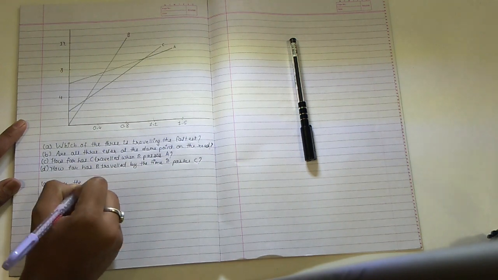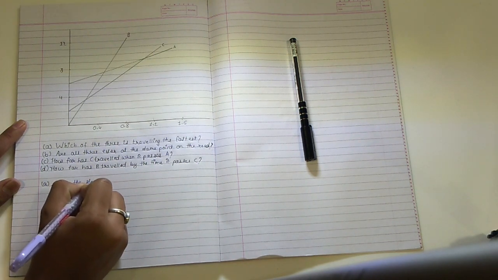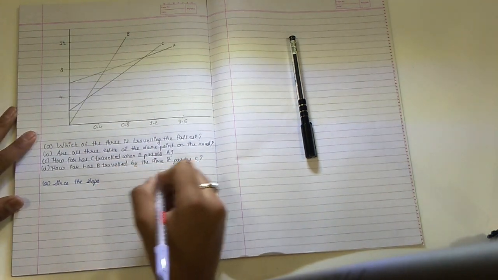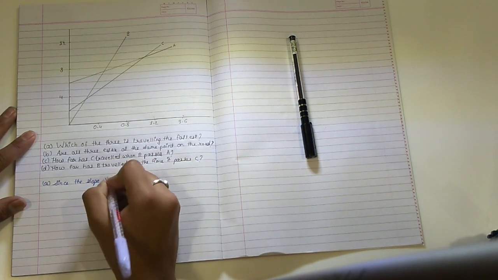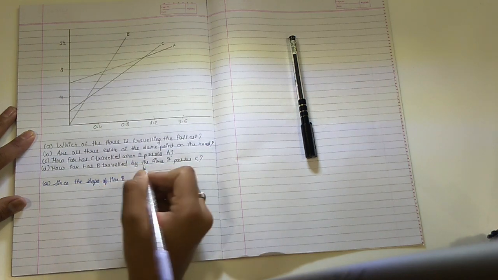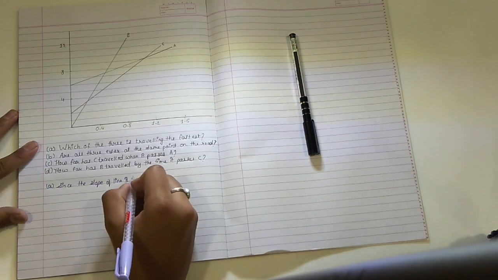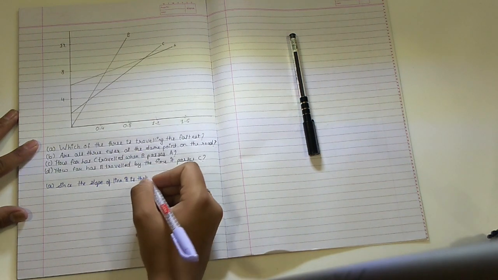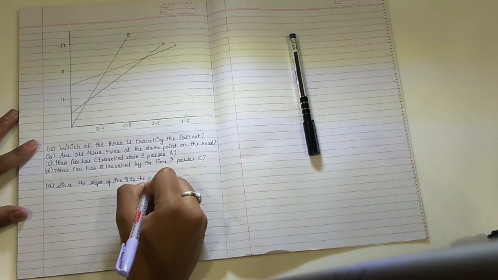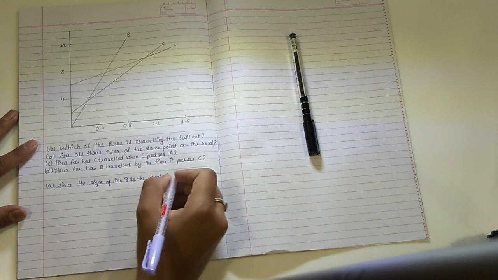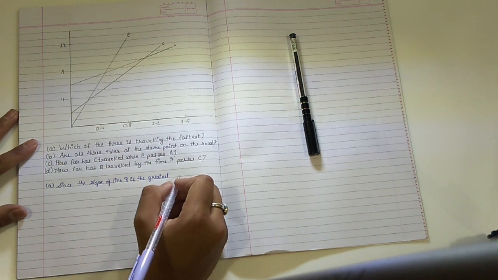So our answer will be: since the slope of line B is the greatest, B is traveling at the fastest speed.